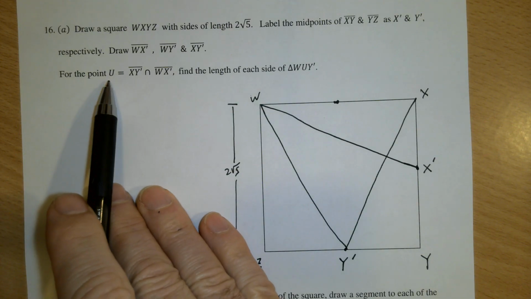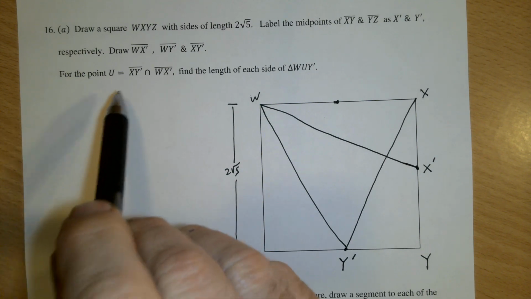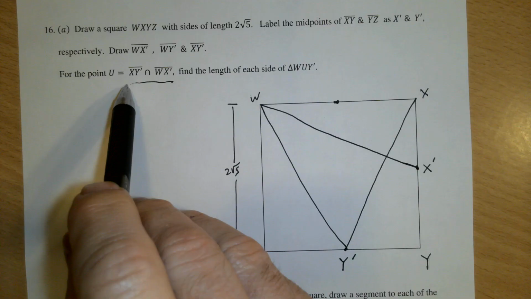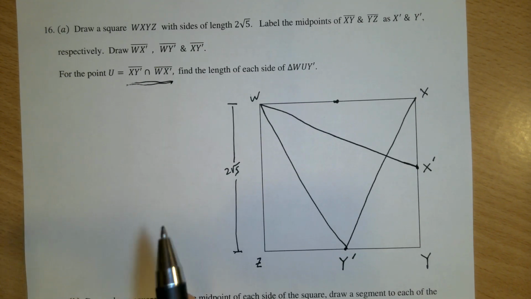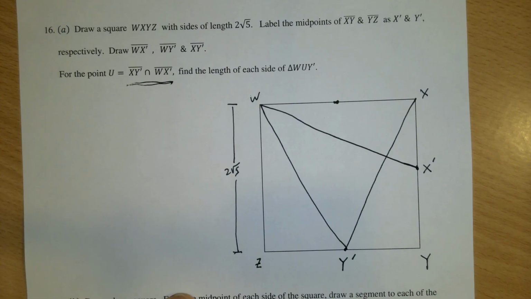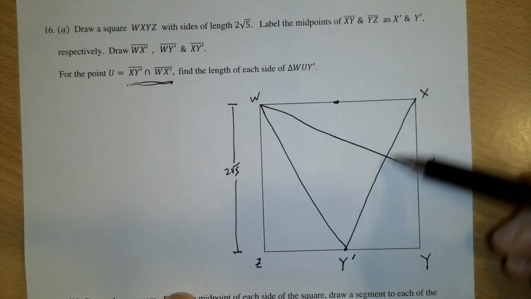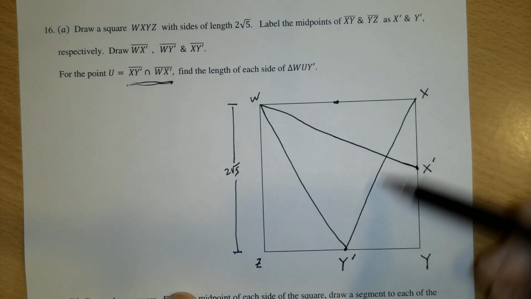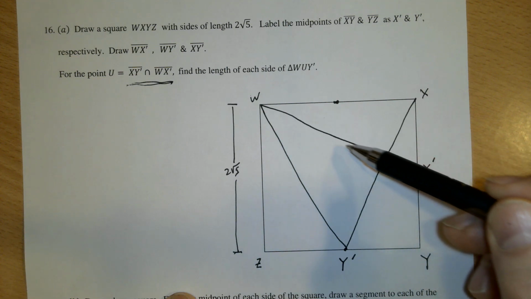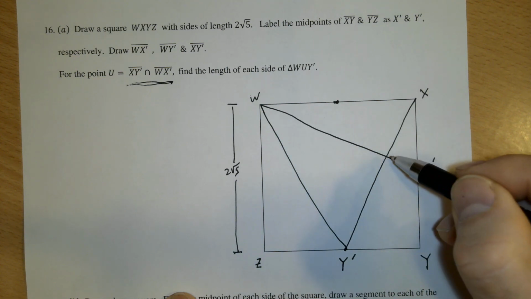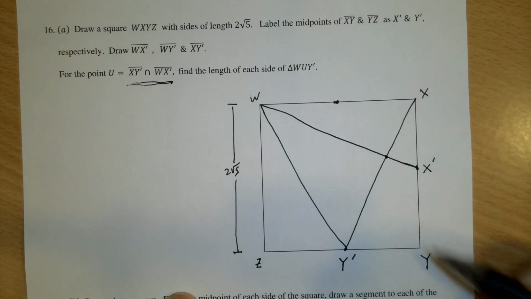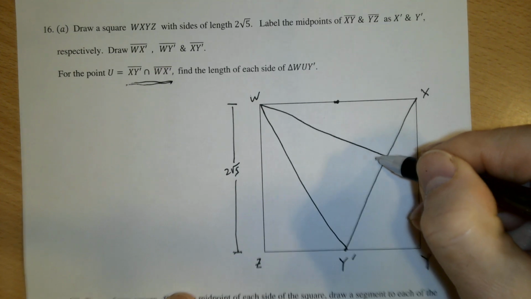For the point U, we're defining U to be the intersection of 2 line segments. Remember, the 2 line segments that cross intersect at one single point. We're going to call it U. XY prime, this line segment, intersects with WX prime right at this point. And that point we are going to call U.